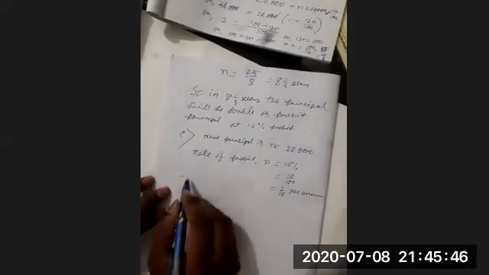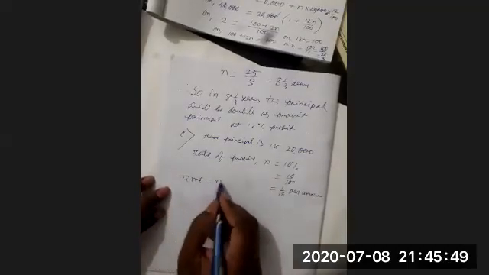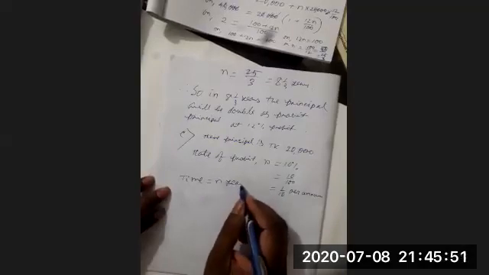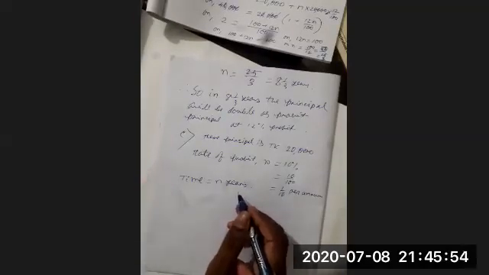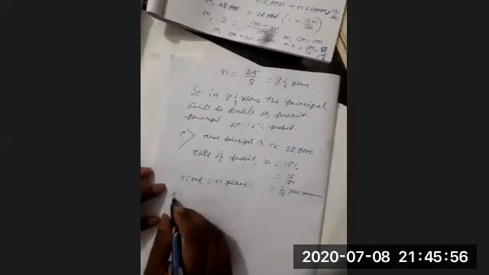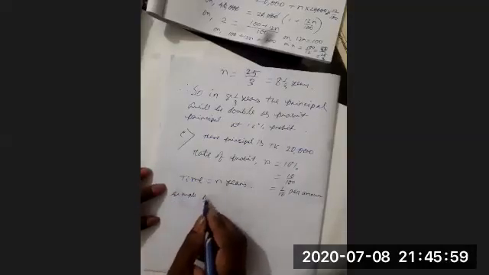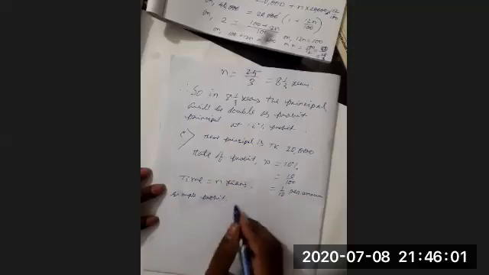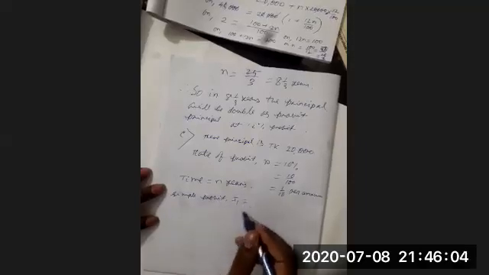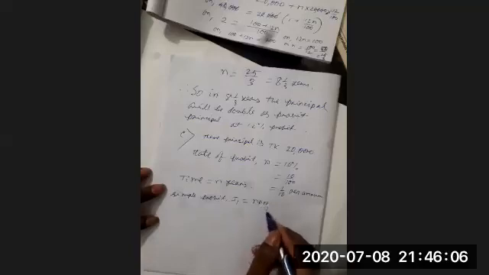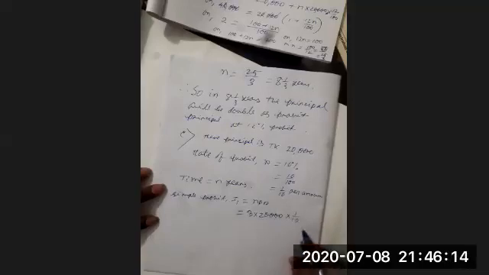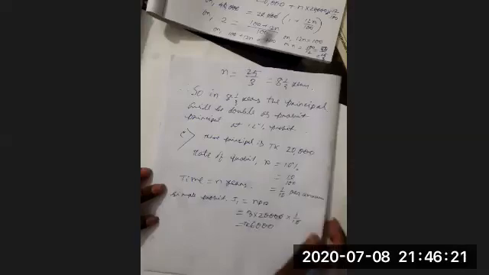Okay, time n years. So the simple profit I1 equal NPR, which is 6,000.